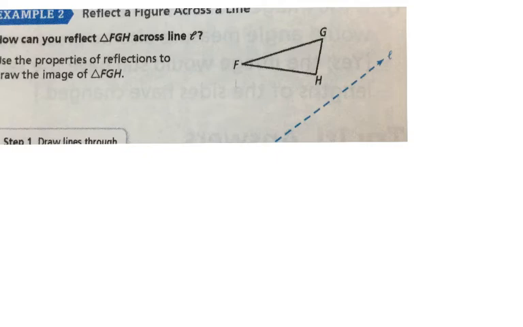So I need to maintain that same distance here. So right here would be F prime. And then G goes from there to there. So from here to here, this would be G prime. And so we're going to talk a little bit more in depth about how to reflect these.